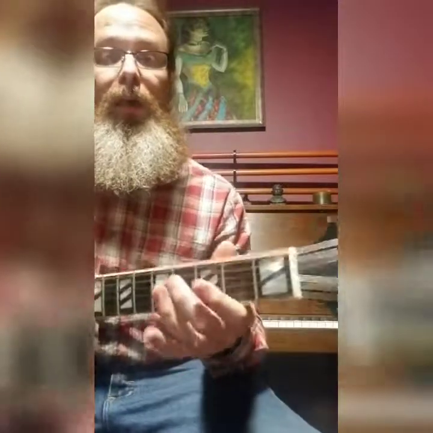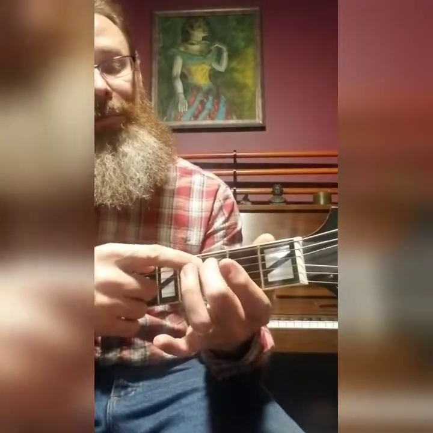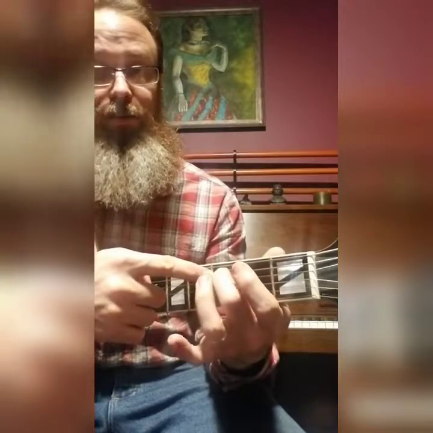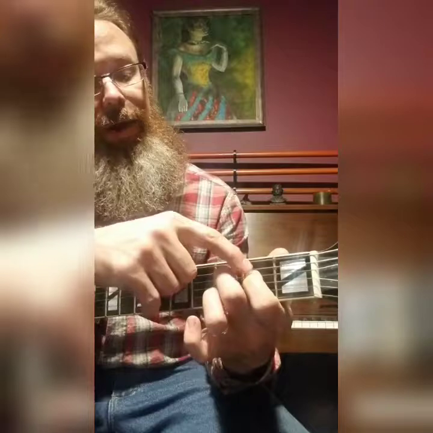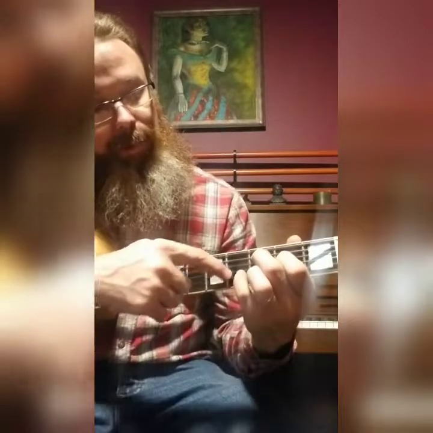So to find the C major 7th shape, middle finger on the 3rd fret of the A string. There's your C. Below that on the D string, your index finger on the 2nd fret. Below that on the G string, your little finger, not your ring finger, your little finger on the 4th fret. So there's your major 7th shape.